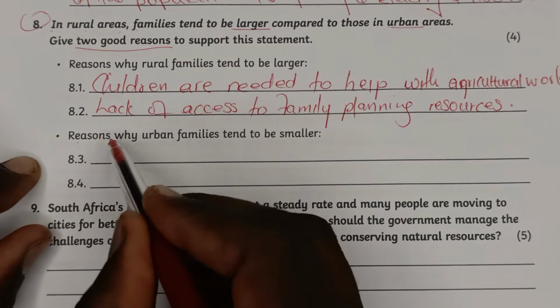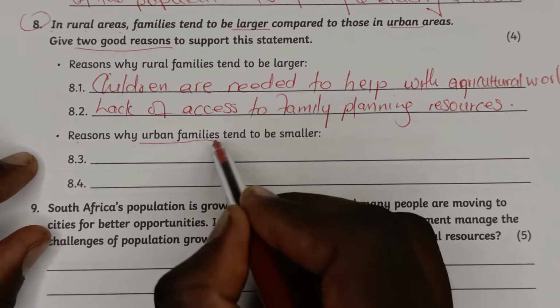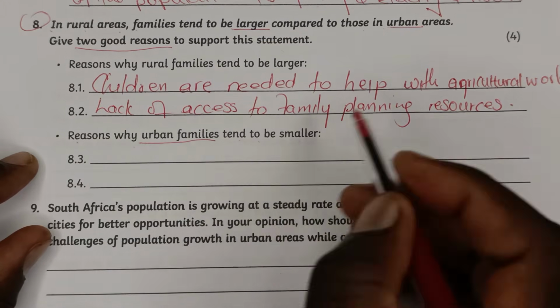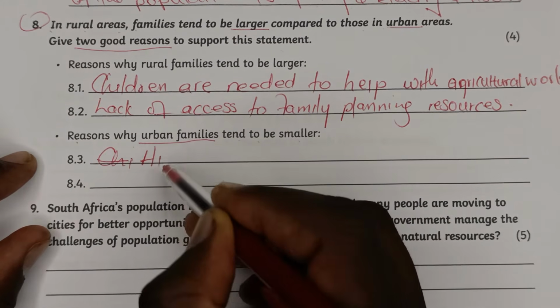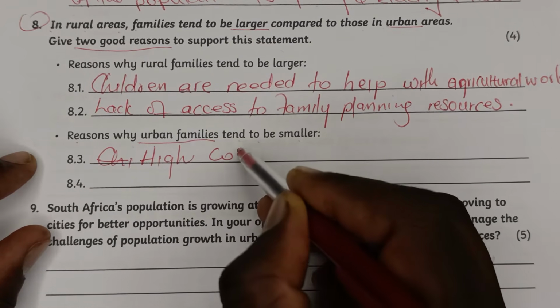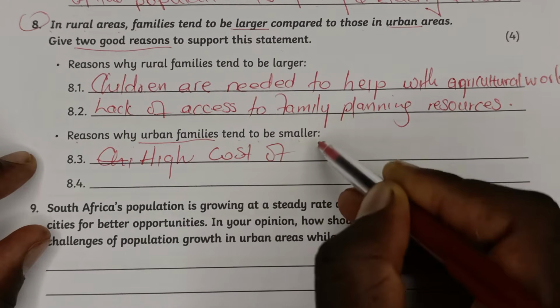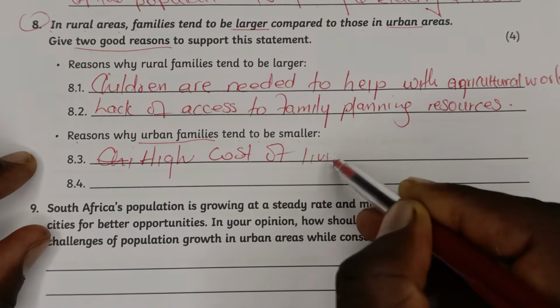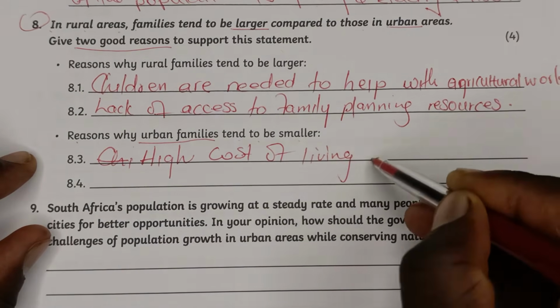The reasons why urban families tend to be smaller: number 1 is higher cost of living in the city.